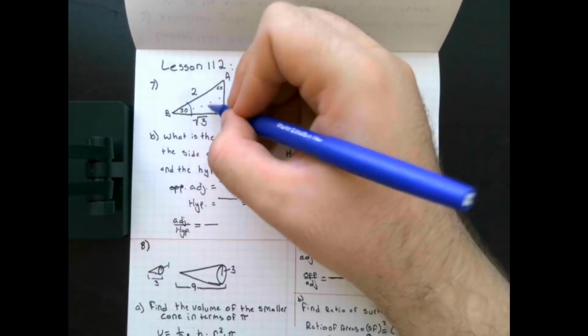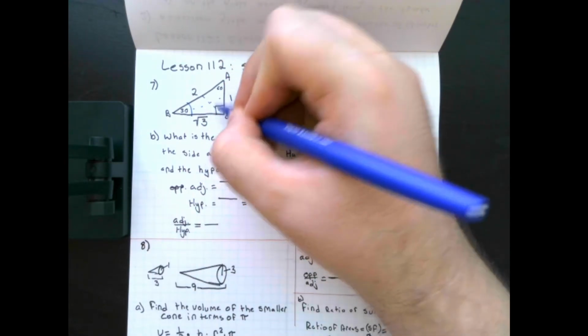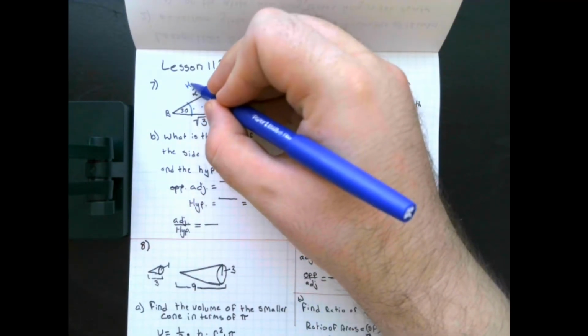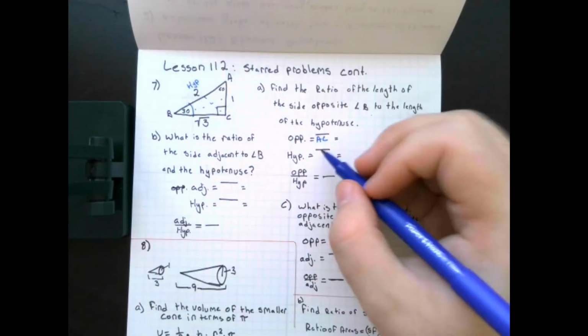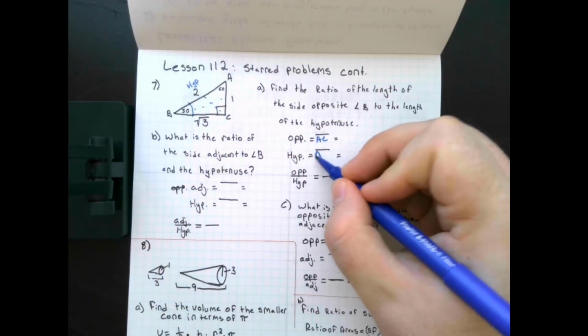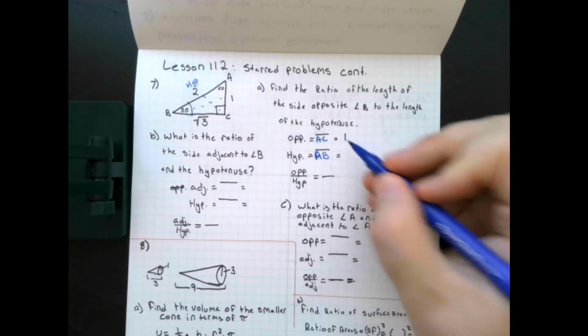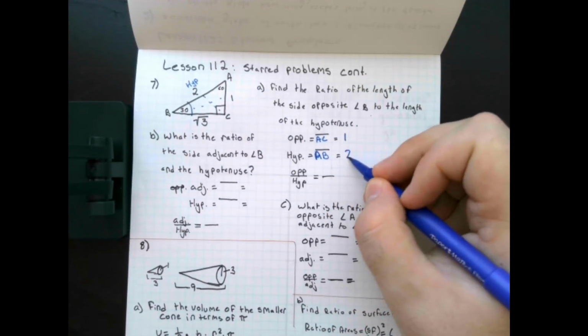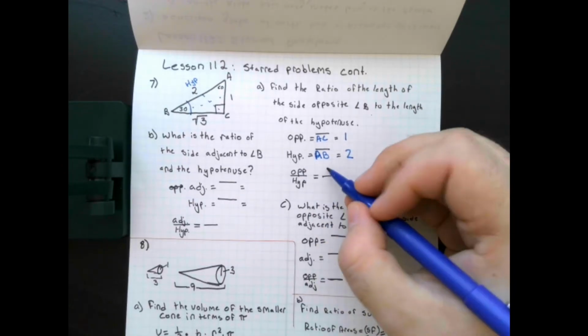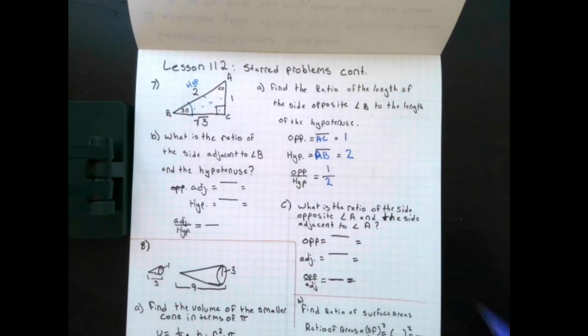The hypotenuse across from angle C is AB. Now, the opposite is 1, the hypotenuse is 2, so if I put the opposite over the hypotenuse, I'll get 1/2, and that'll be my ratio.